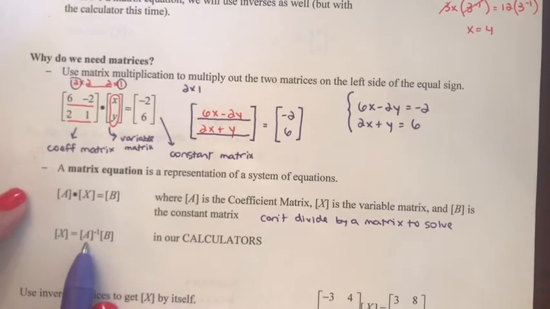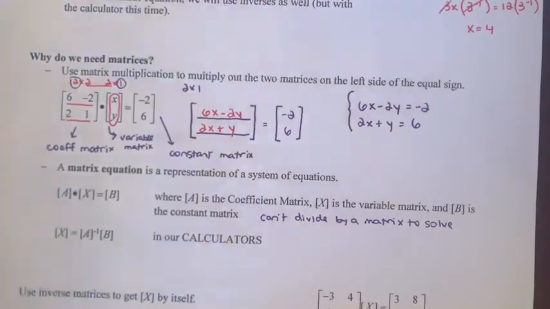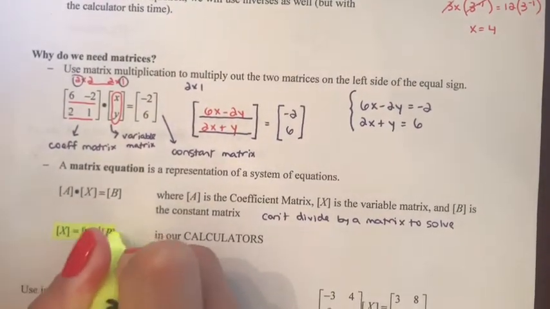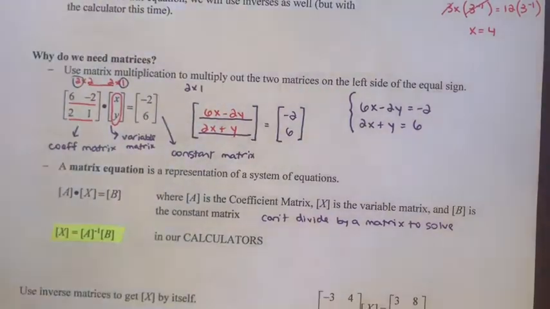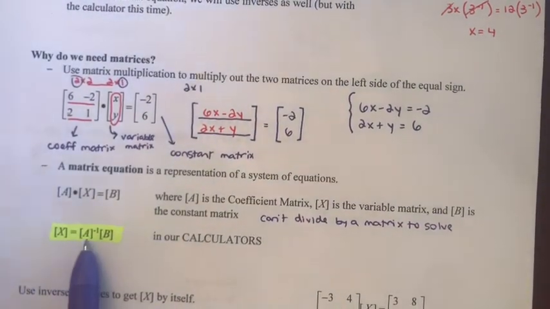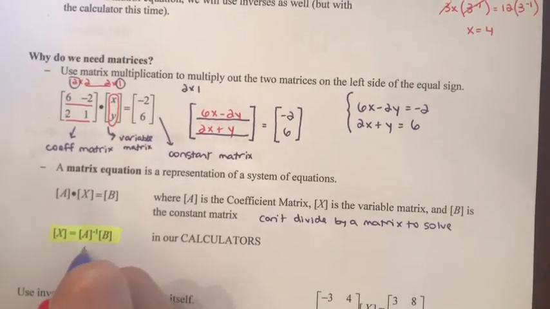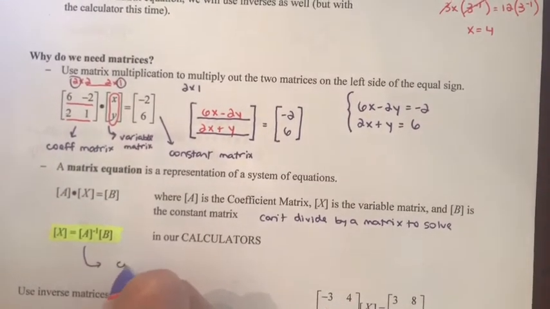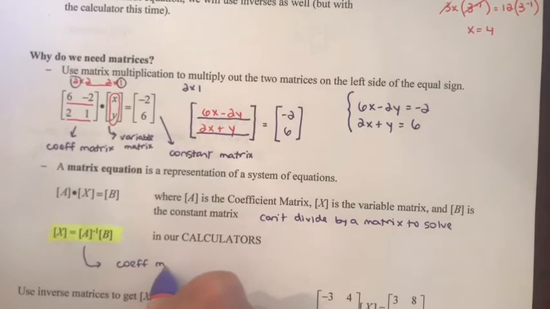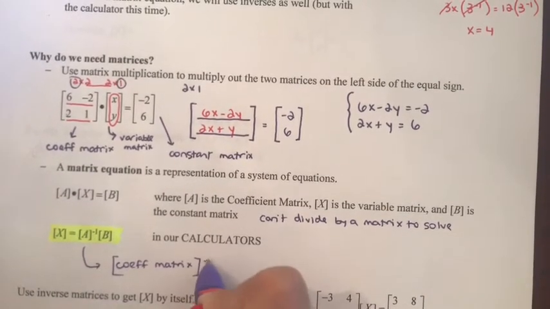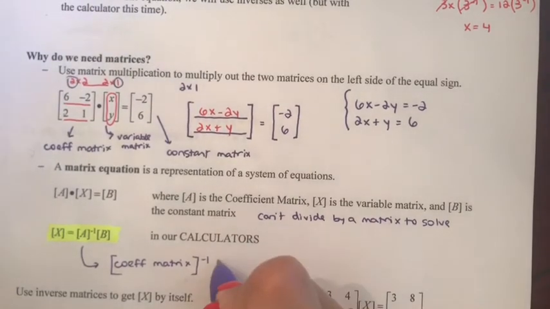The order that you always have to type it in is the inverse of your coefficients times the constant. So this means the coefficient matrix inverse, and we're going to use that button in our calculator, times the constant matrix.